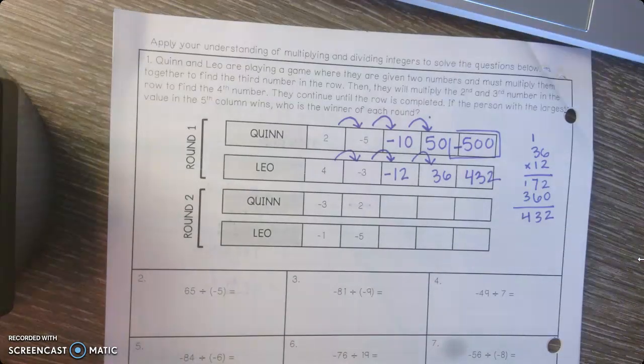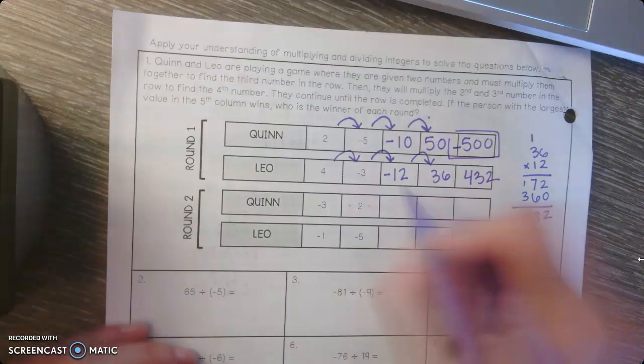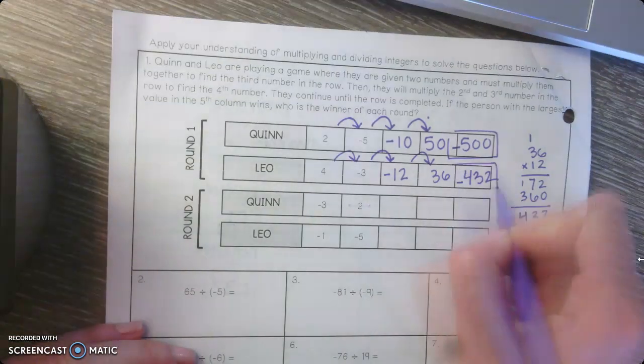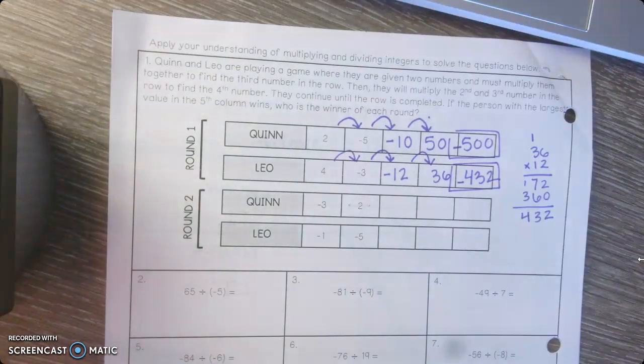Do they have the same sign or different? Different signs. So it's a negative 432. Okay, keep going. See who wins. Remember, when you deal with negatives, the smaller value is closer to 0. So that's the greater value, right? You want less debt if you think about money.